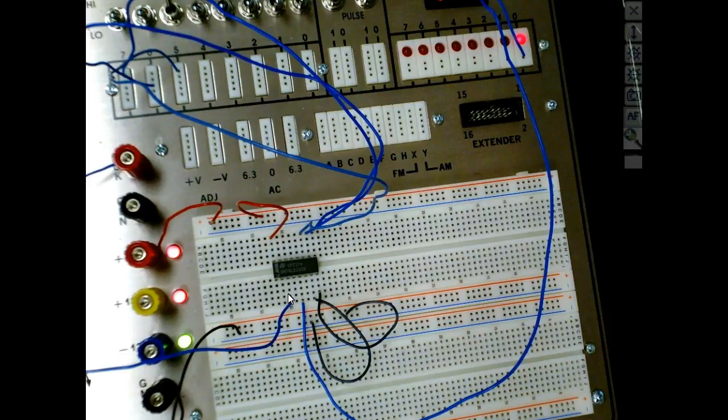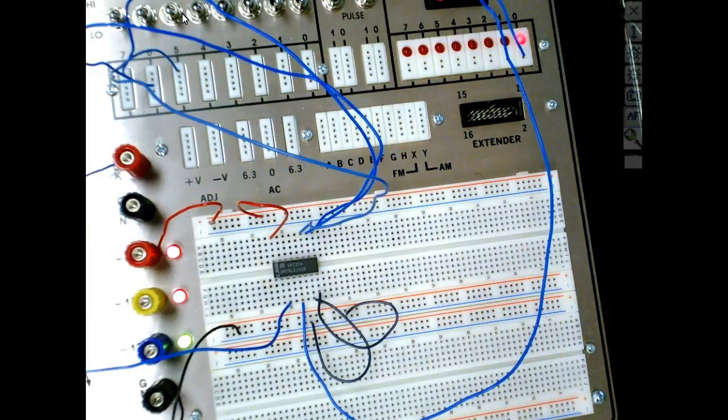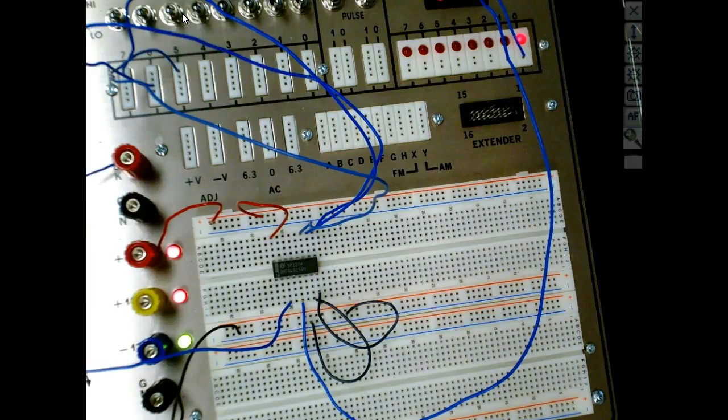Okay, input what? Input 1, right? Yeah. So I've got a 1 selected up here. I'm going to take this and go back to input 0 and it stops flashing. Why does it stop flashing? Well, I'm selecting input 0.